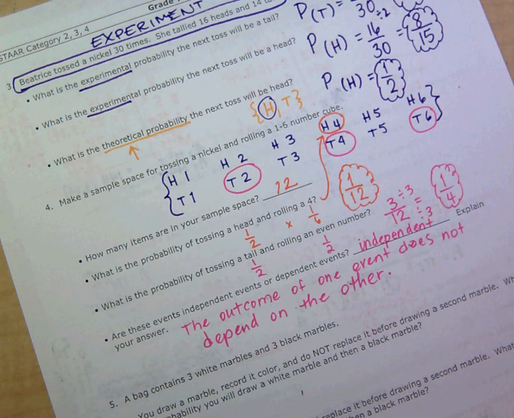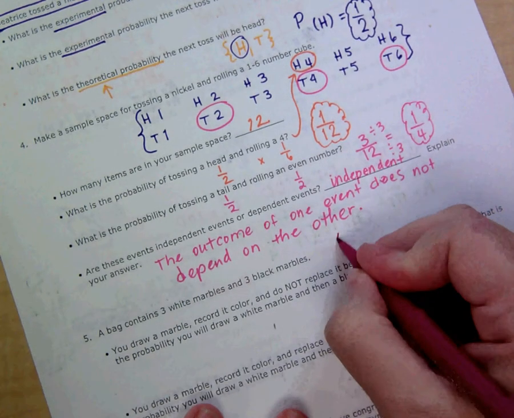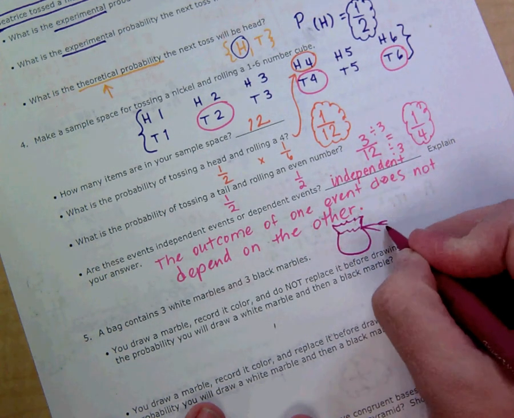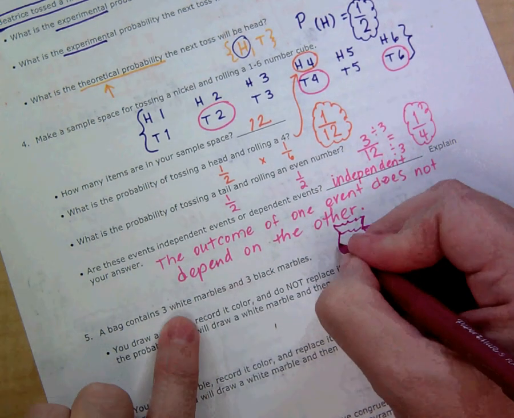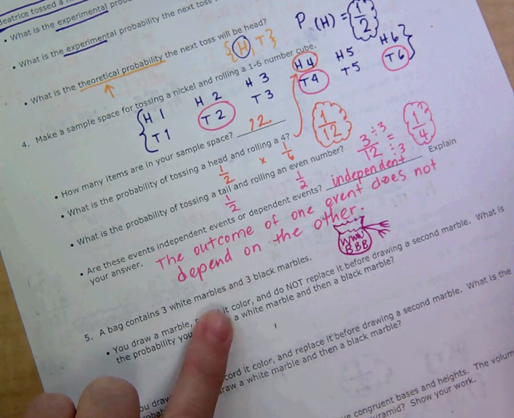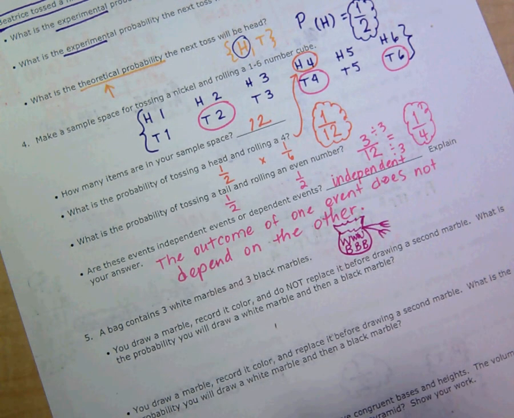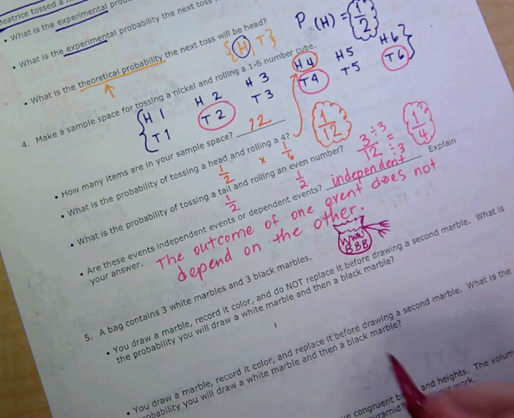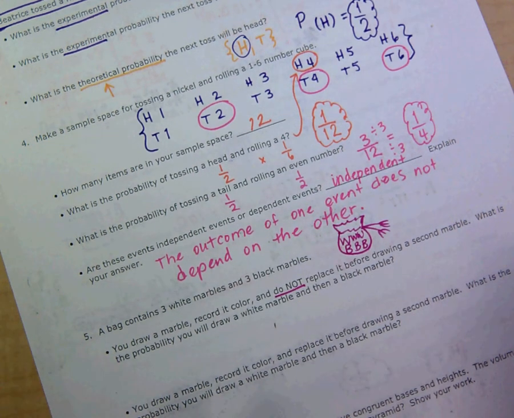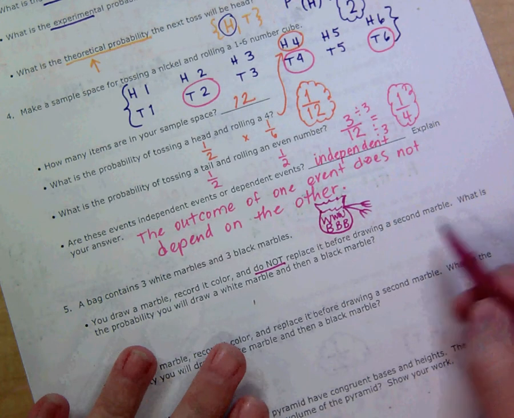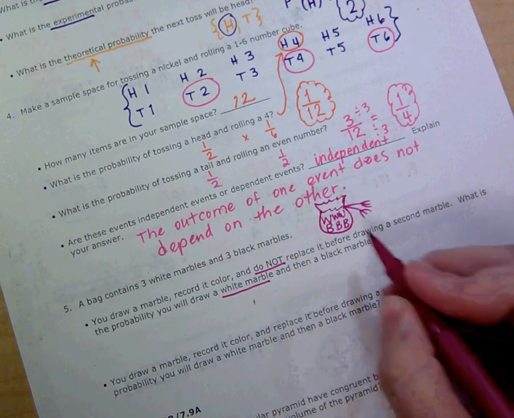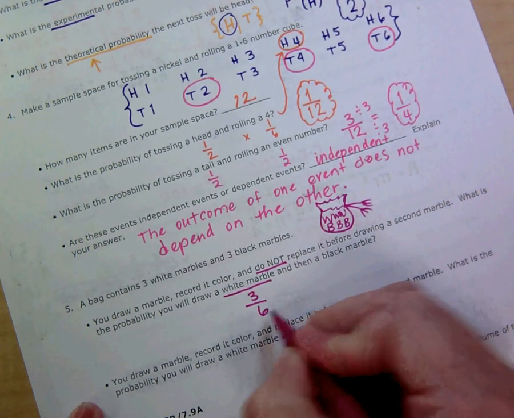A bag contained 3 white marbles and 3 black marbles. So we've got my little bag, and think of it as a little draw bag, and it's got 3 white marbles and it's got 3 black marbles. Black, black, black. You draw a marble, you record its color, and you do not put it back before drawing a second marble. We're going to have a dependent event. What is the probability that you will draw a white marble and then a black marble? So this probability is easy. We got 3 out of 6.